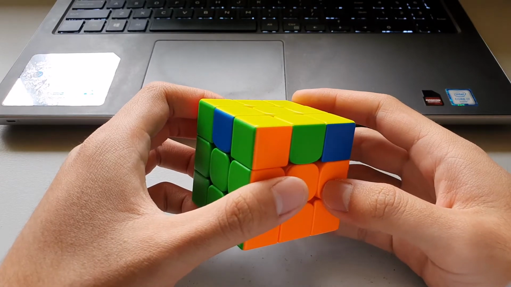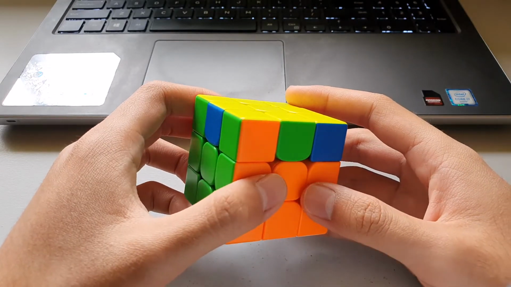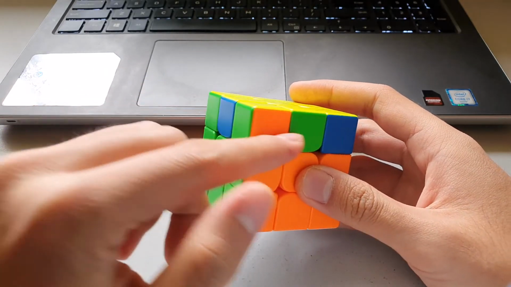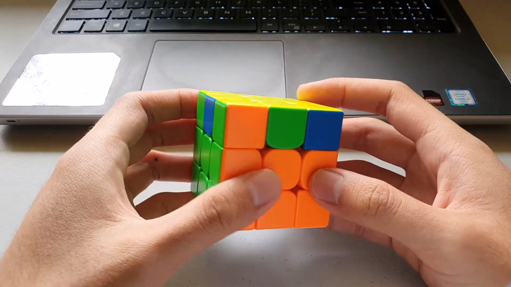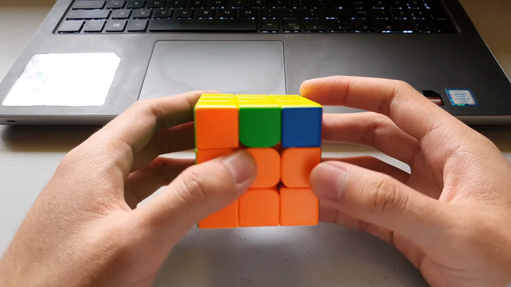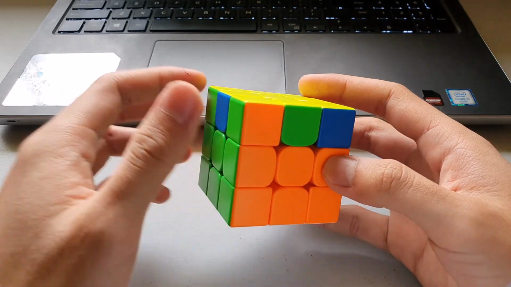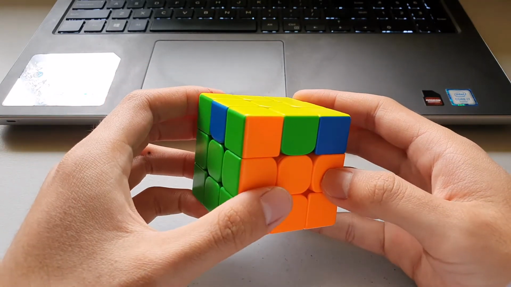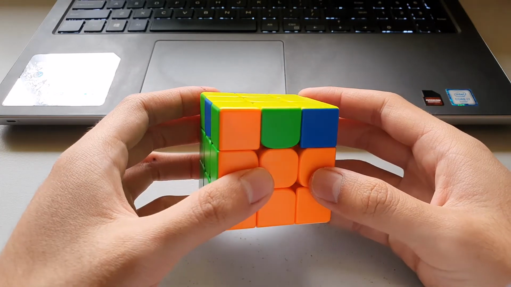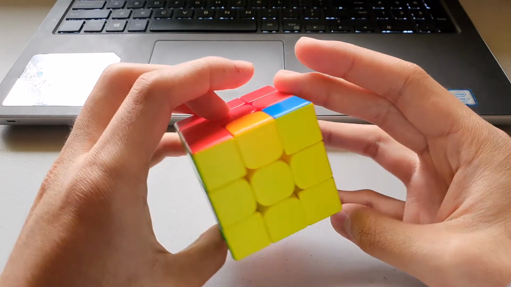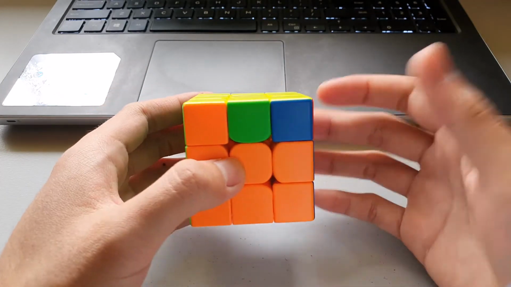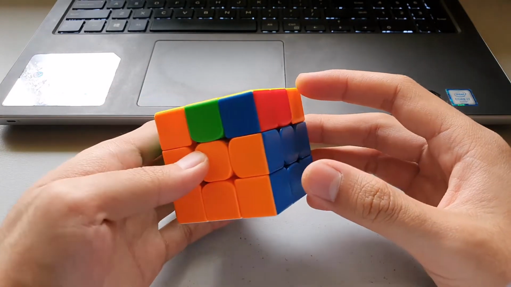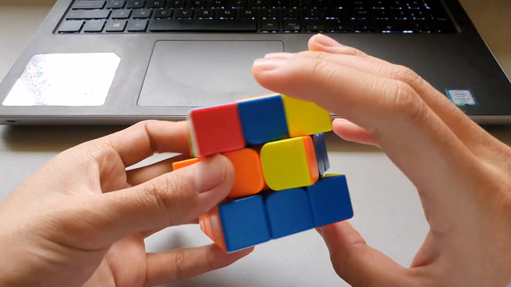And for the final G Perm, we can also use 3-sided PLL recognition. So quickly look at this side. It doesn't really look like much, but as soon as we see the bar here, it's obviously going to be another one of the G Perms. And so with 3-sided PLL recognition, all you have to do is tilt the cube over, which is a lot faster than looking at the back, and you can recognize more complicated PLLs such as G Perms, R Perms, etc. So this one, another G Perm.